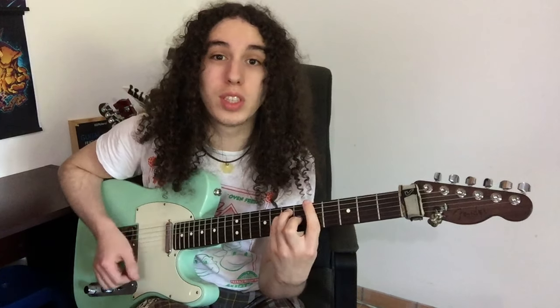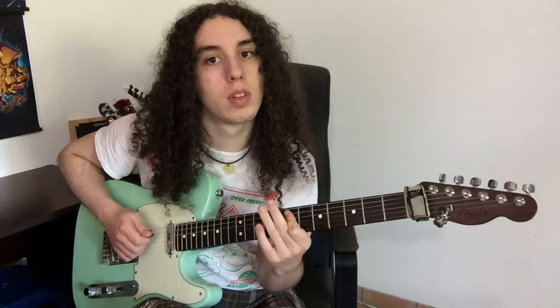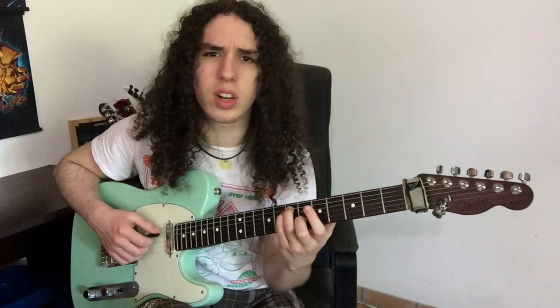But again, with both of these chords, even if you don't know the exact modes, you can again either grab your D major scale or your A major scale and really target the chord tones.